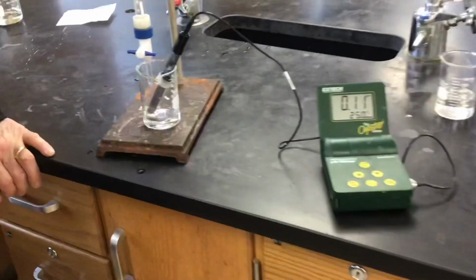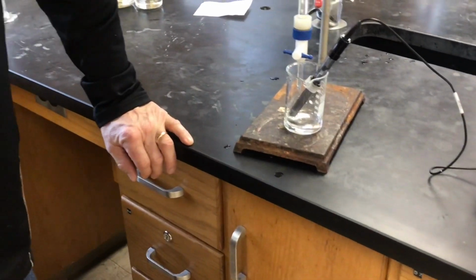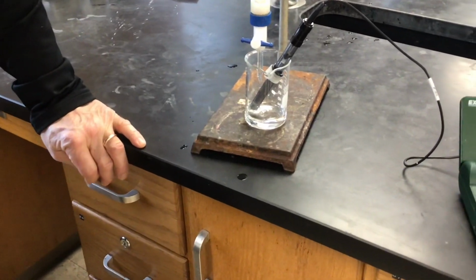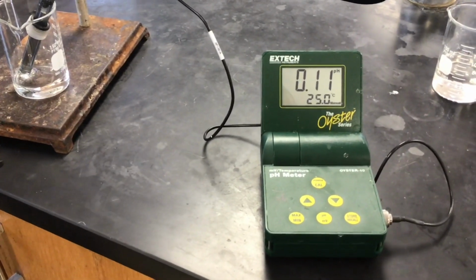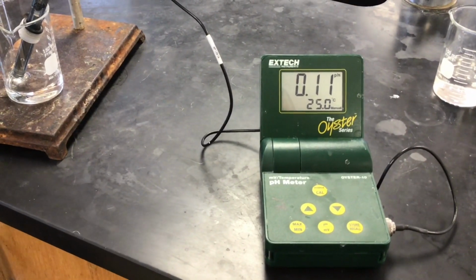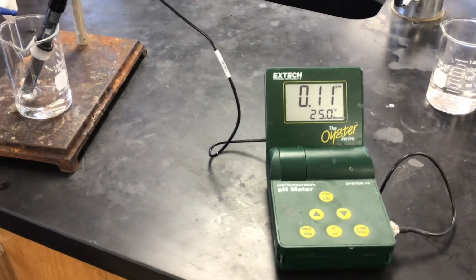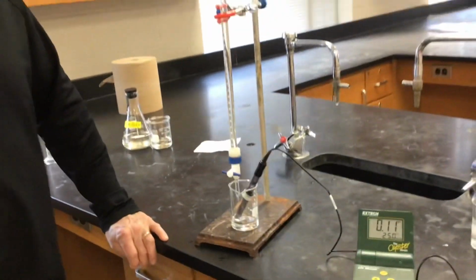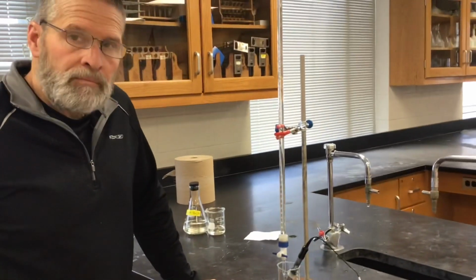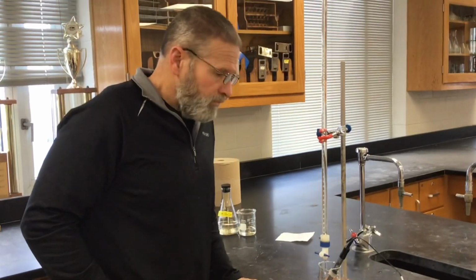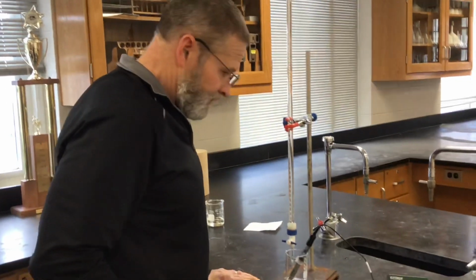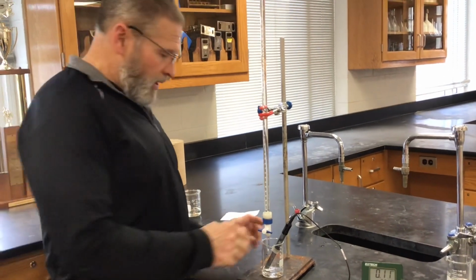So this is the sample 2. Strong acid. And before we add any of the sodium hydroxide to it, this is the pH. And now, using the burette, we're going to go by 1 ml at a time until we feel like we're close to the equivalence point. Then maybe we'll slow down a little bit. Okay, are you ready? Here we go.